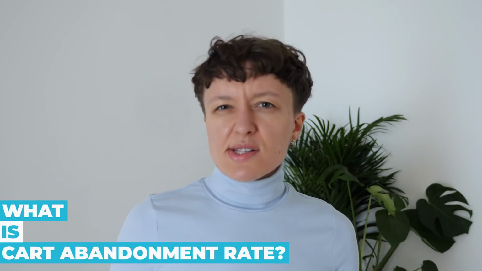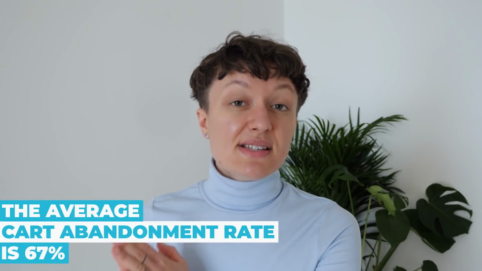The next term that is really important for you to know is cart abandonment rate. What is cart abandonment? Well, I'm sure you've gotten a cart abandoned email in the past for something that you left at checkout. Cart abandonment is the percentage of traffic that added something to their cart, went to the checkout, and then didn't complete their purchase. Just to give you a benchmark to follow, the average cart abandonment rate in e-commerce is 67%.